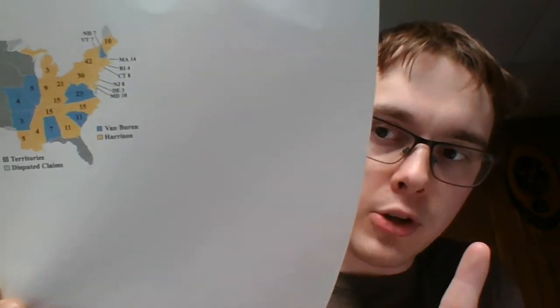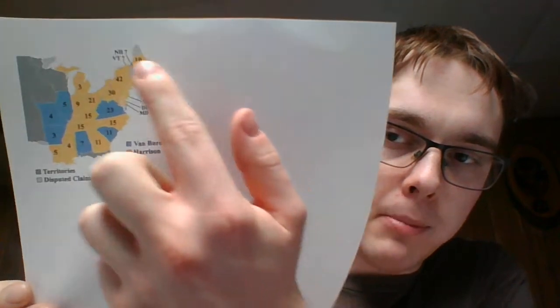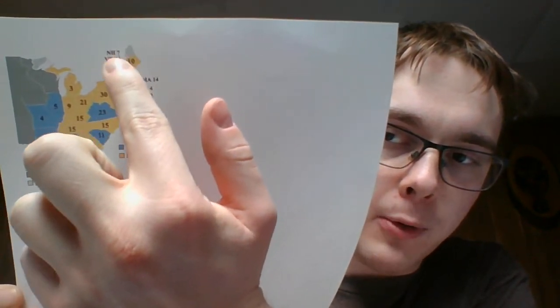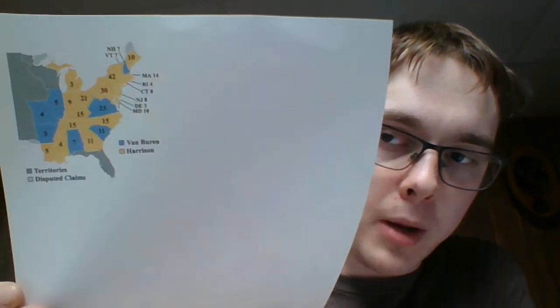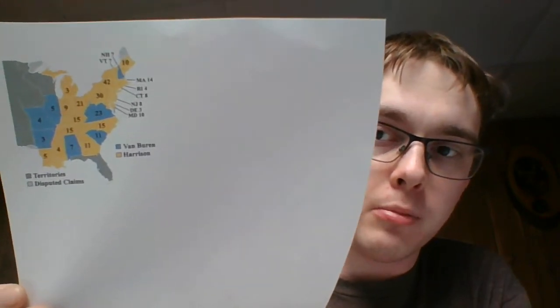And I should point out that, as we mentioned, where the border of Maine got fixed, right here's what I'm meaning. See how this part of Maine is kind of gray? That's because that was disputed with Great Britain over who owned that. That got fixed during Tyler's inherited administration.